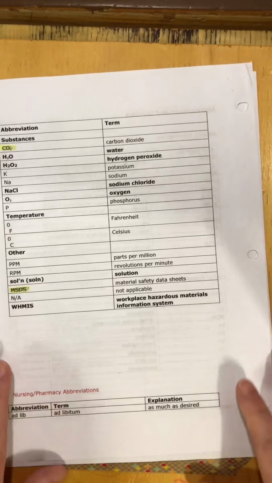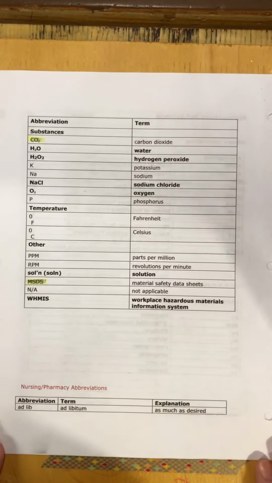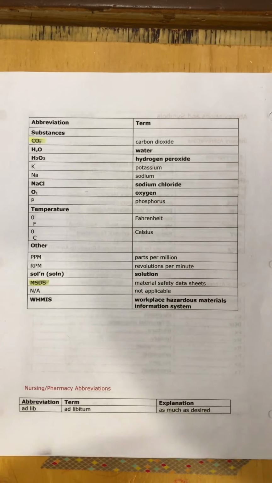Okay, so our next category is standard abbreviations. So these are things, if you took science class in high school at all, you probably have some familiarity with. So the first few are substances. So CO2, that means carbon dioxide, so that's the gas that we breathe out.